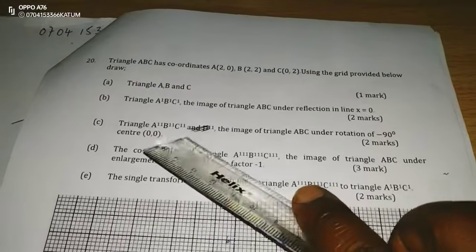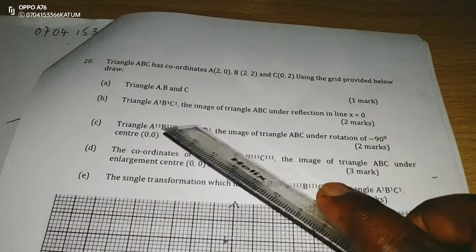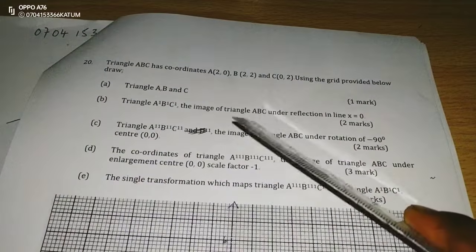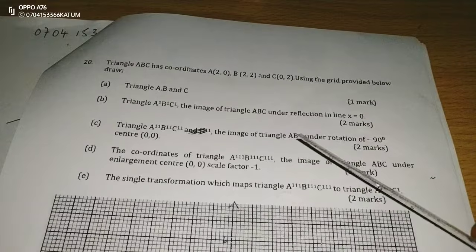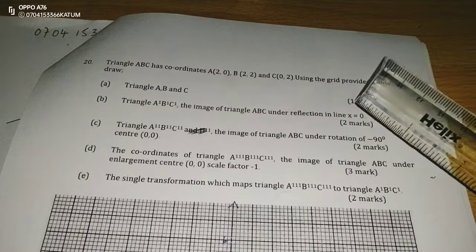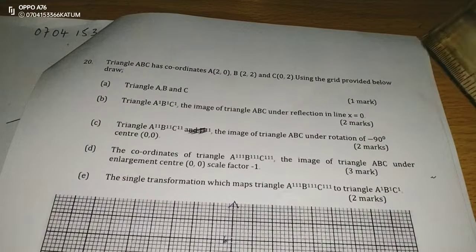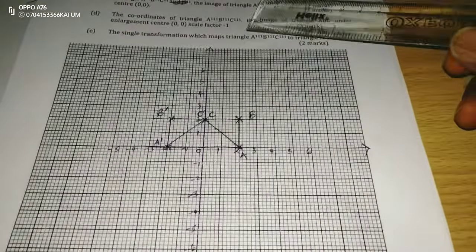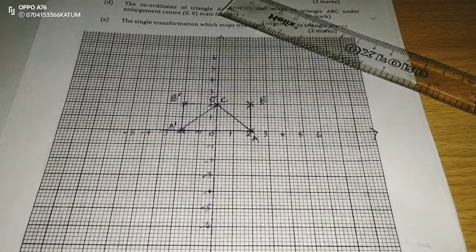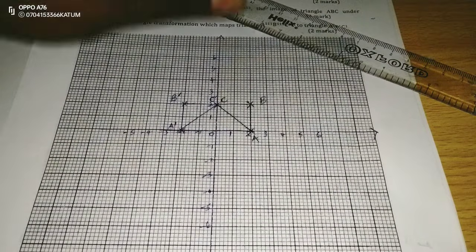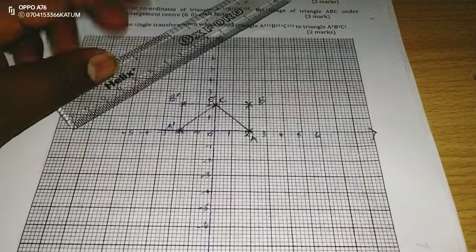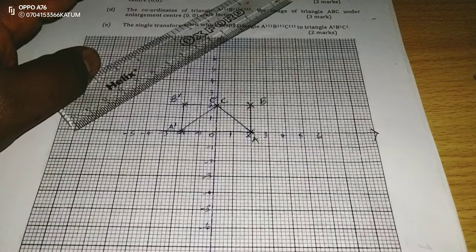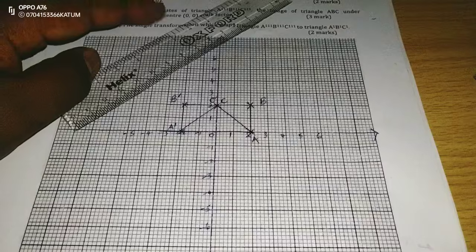Part C, what are we doing now? Triangle A double prime, B double prime, C double prime, the image of triangle ABC under rotation of -90 degrees, center (0, 0). Therefore, the center of rotation is (0, 0). The angle of rotation is 90. Therefore, what we do, when you see -90, it means 90 degrees in the clockwise direction.